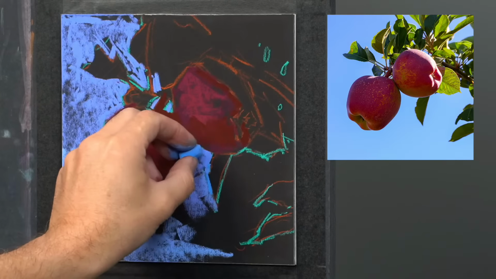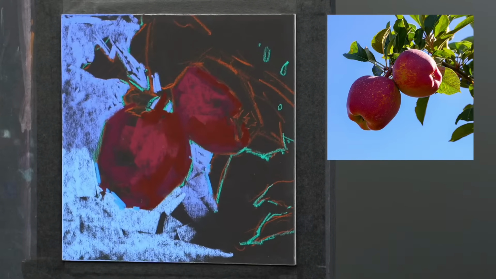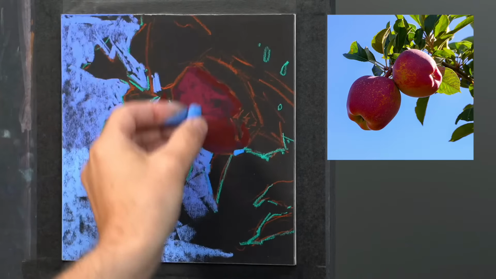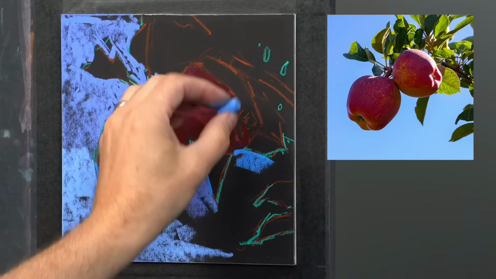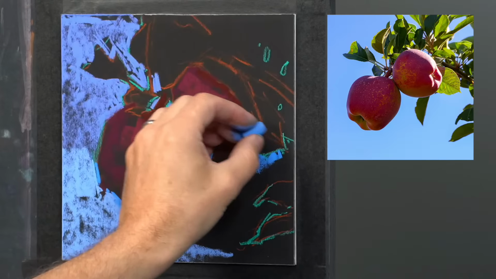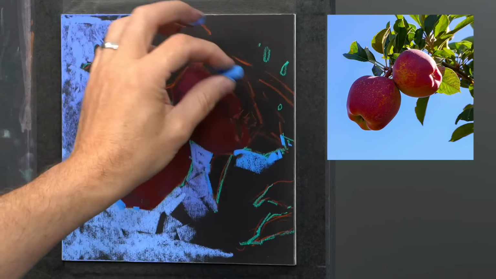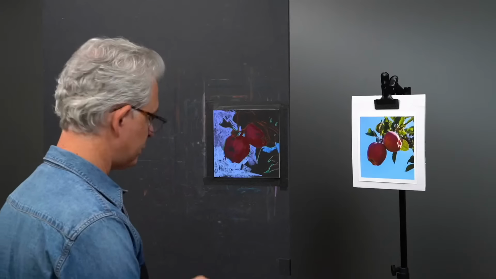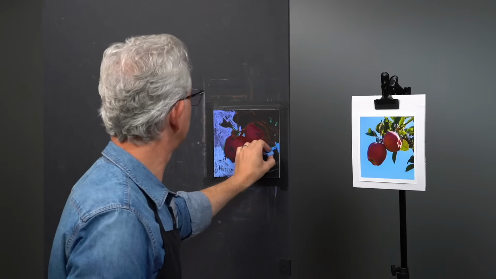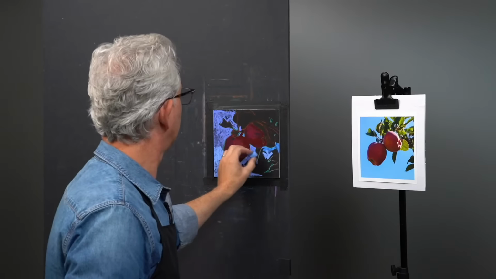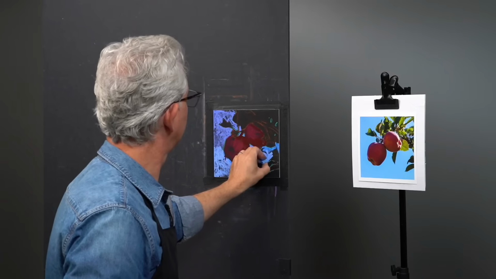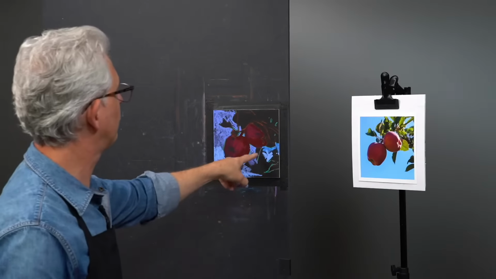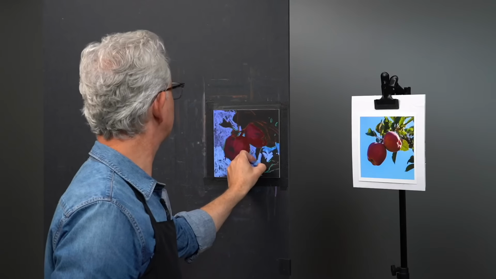On the edge of the leaf. And then coming up here, we have a sunlit leaf against the sky. Haven't brought in any of that complementary green yet, just some blue. I'm going to switch back to the pale blue. And these leaves coming in, we're just leaving the contour shape at the moment.